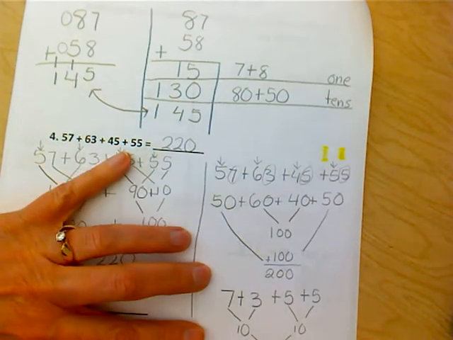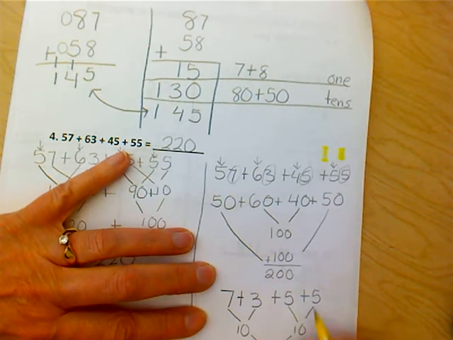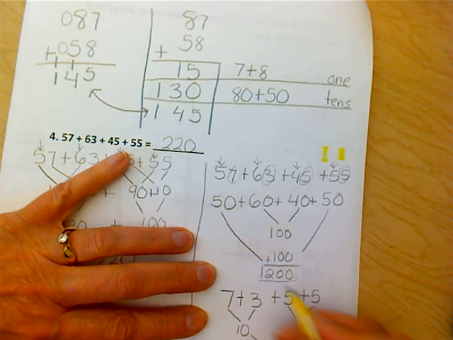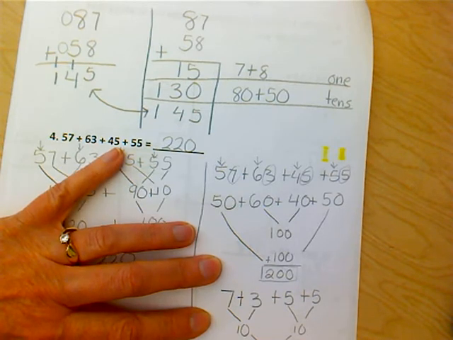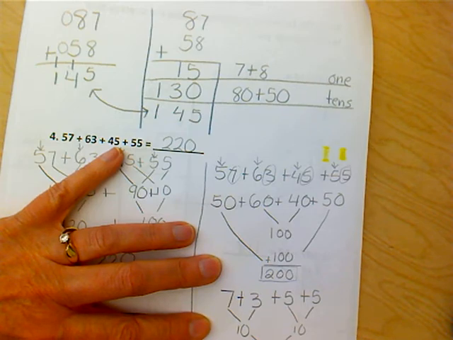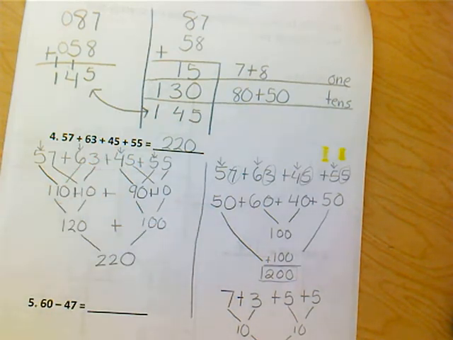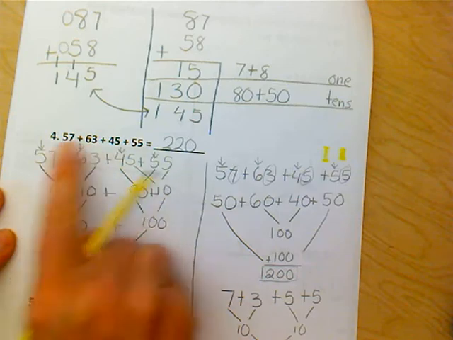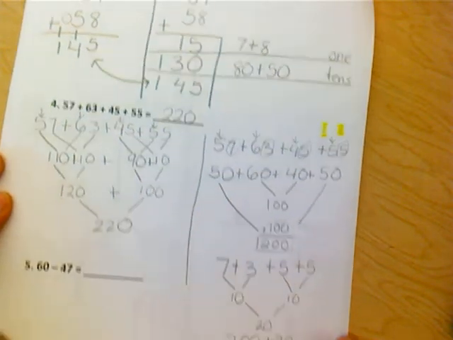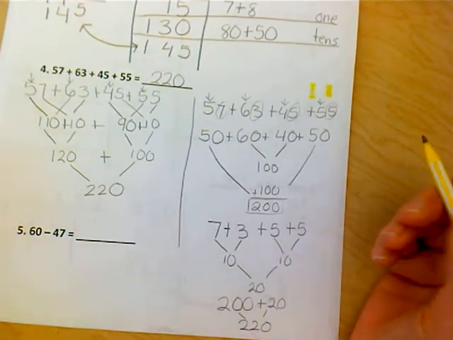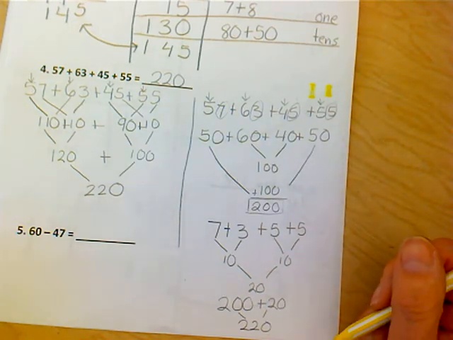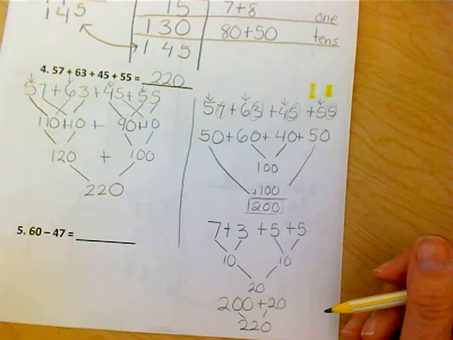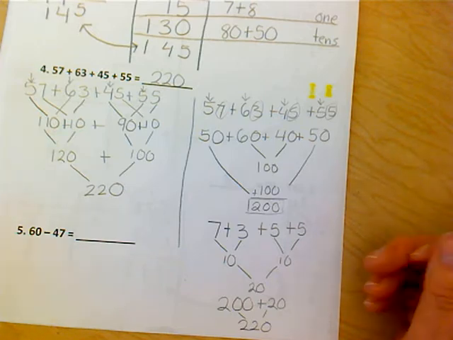And if I add 200, which was the sum for my 10s, to the sum for my 1s, I am going to get the same answer as I just got a minute ago, which is 220. So whether you solve this problem the Miss Mulder way or the Miss Starr way, as long as you can prove to us how you got there, it's okay with us. But we do have to see the steps that you used.